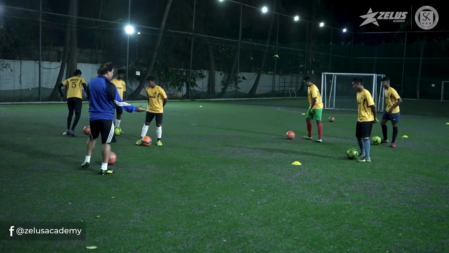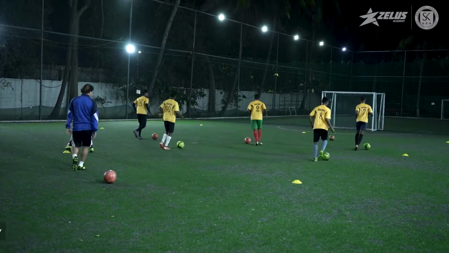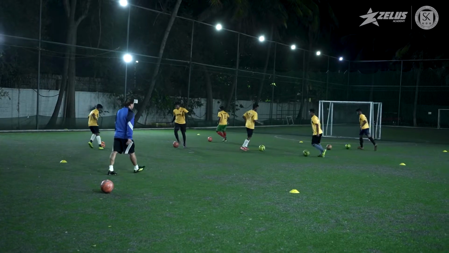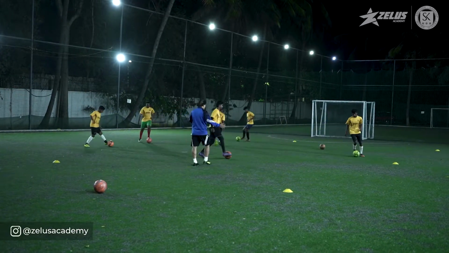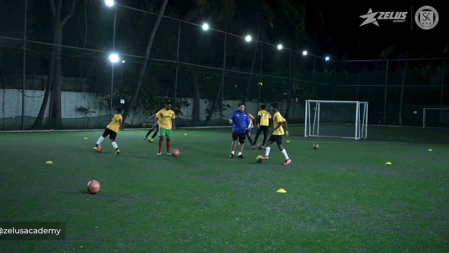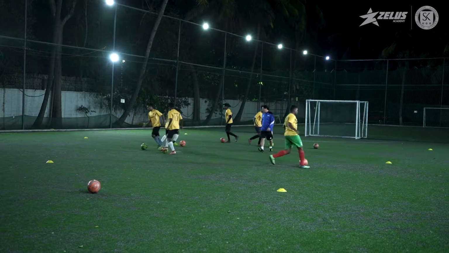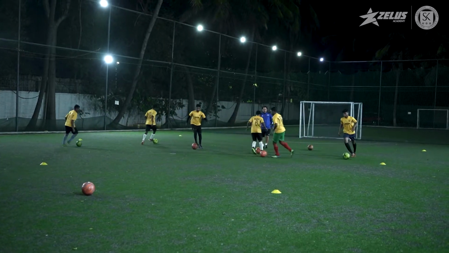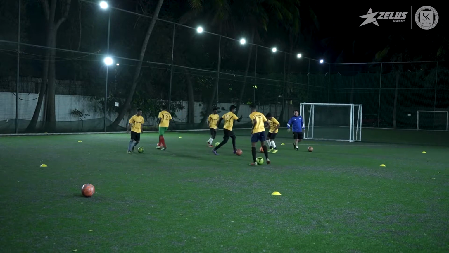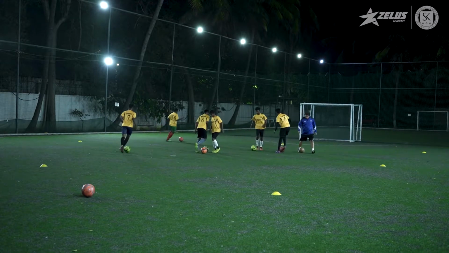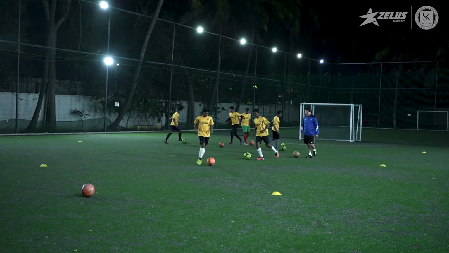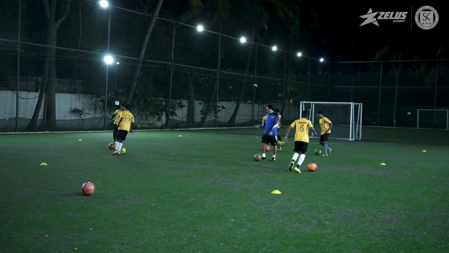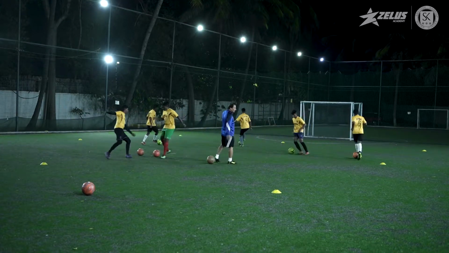Start running with the ball in this area. Yes, very nice. Keep moving inside, outside. Yes, well done. Use the inside of the foot, the outside of the foot. You can step over, get the feel of it. Yes, very nice. Try to dribble each other.